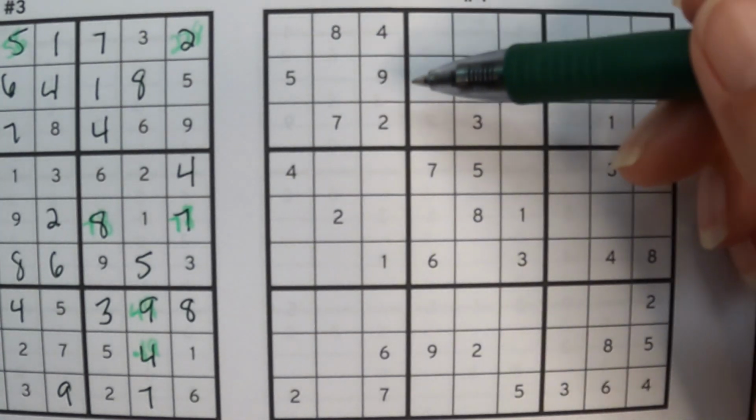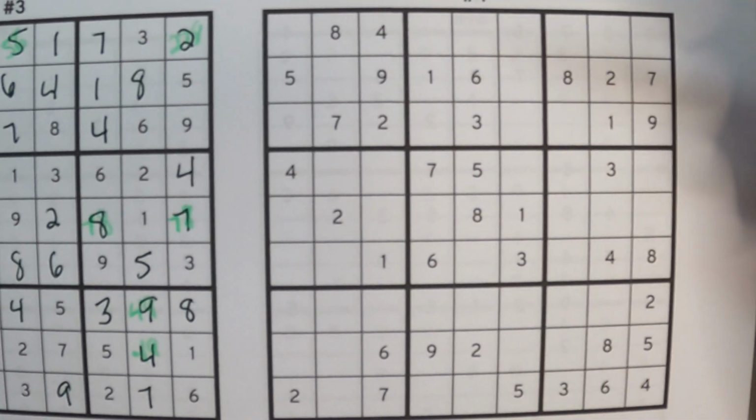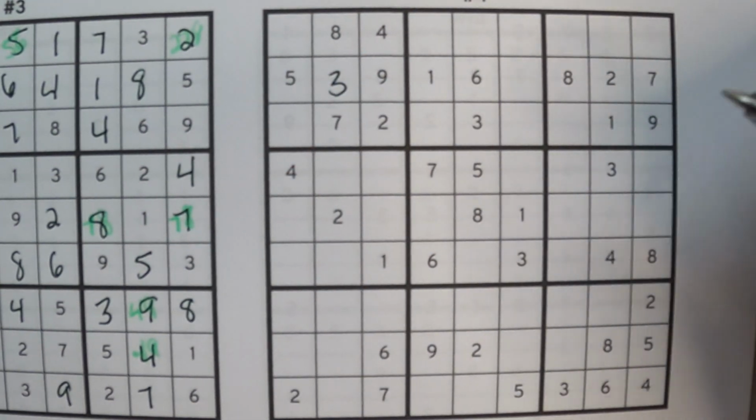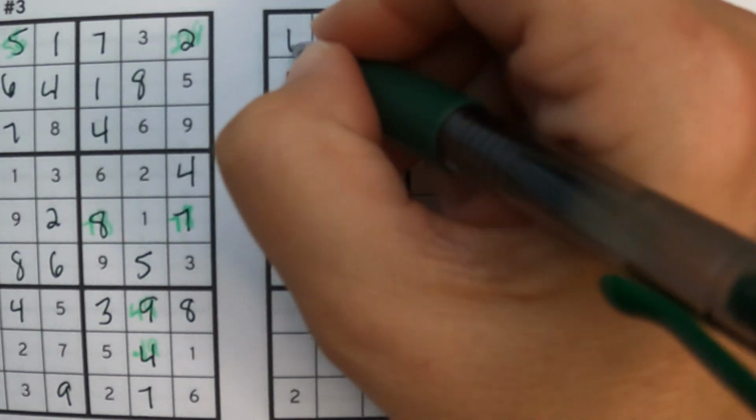If we start with this box, we're missing 1, 3, and 6. We've got 1 and 6 here, so this is our 3. 1 here, so 6, 1.